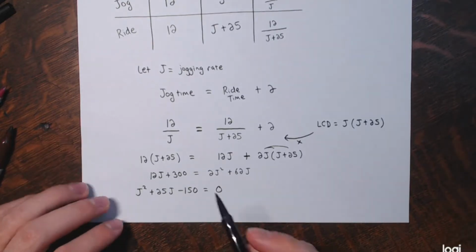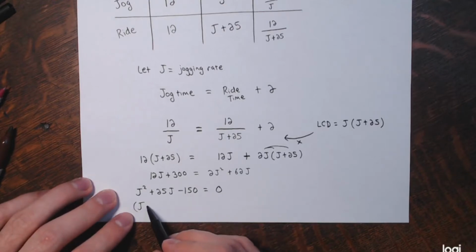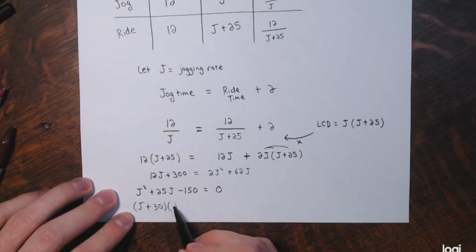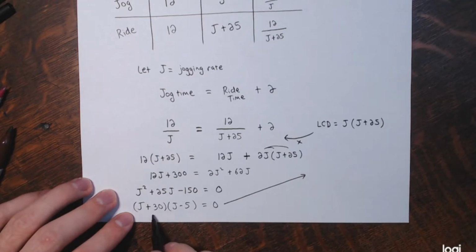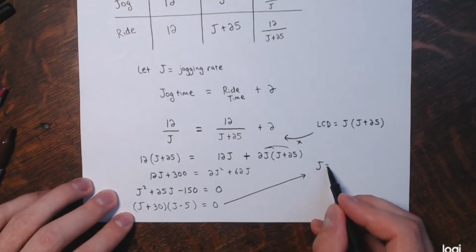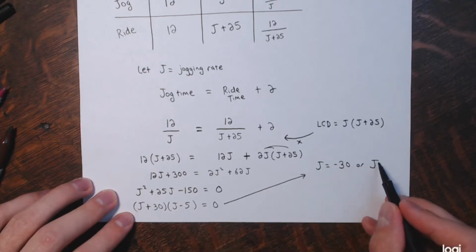Okay, so as soon as I paused, I was like, oh, well, of course. Why didn't I see that a second ago? This would end up being j plus 30 times j minus 5, right? That'd be a plus 25j and then minus 150, right? Alright, and off to the side here, just so I don't have to bring in a new piece of paper. The possible solutions are negative 30 or positive 5.